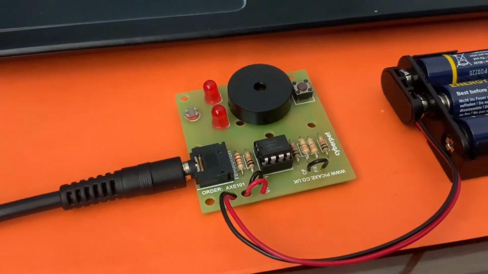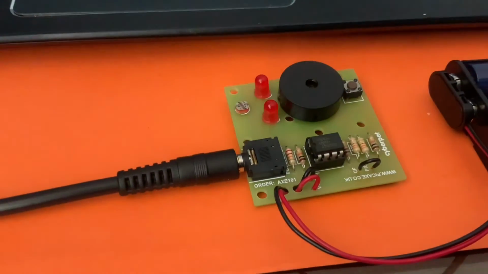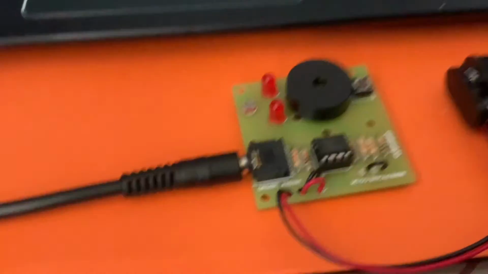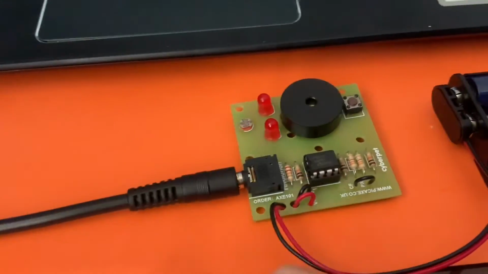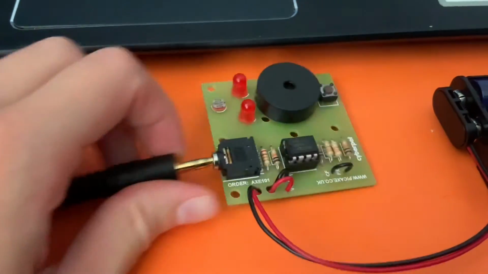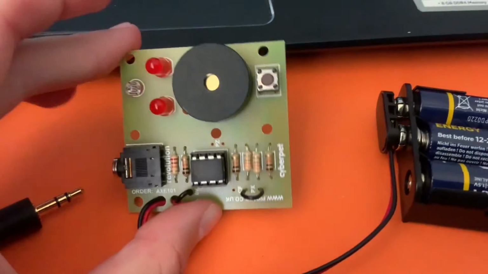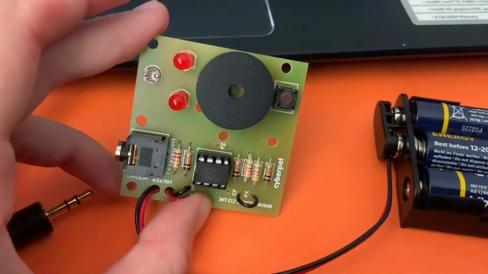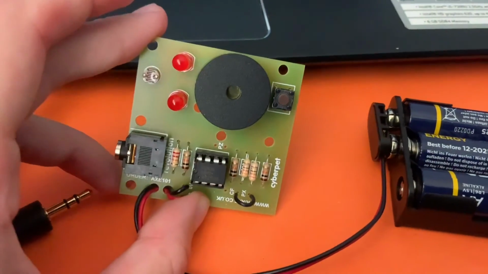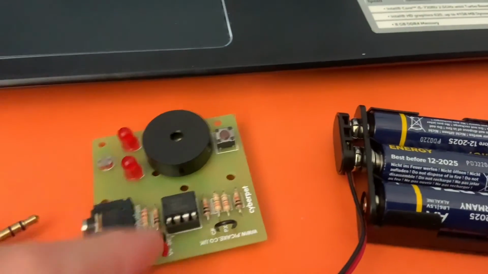Alright, now our program has finished downloading. And as you could see here, this time the program is lighting up the LEDs at a much earlier stage. It's lighting them up when there's a little bit of dim light around.